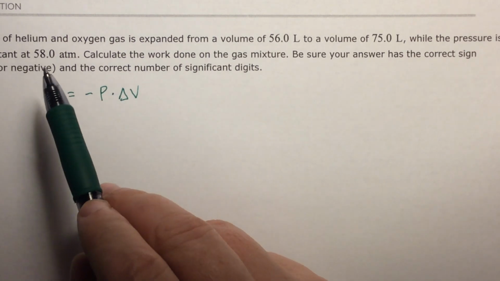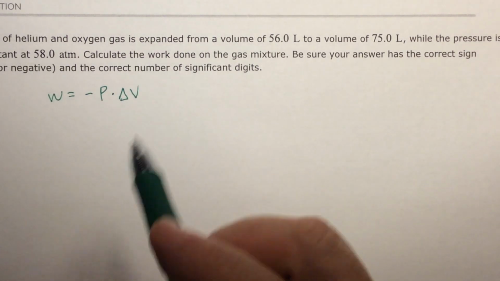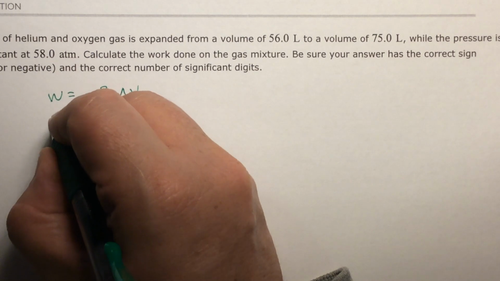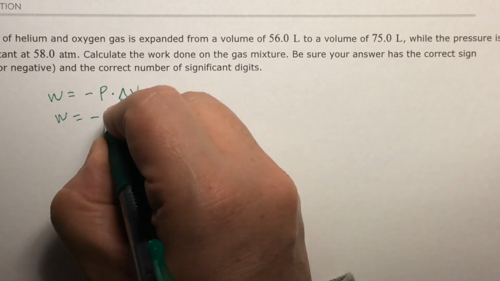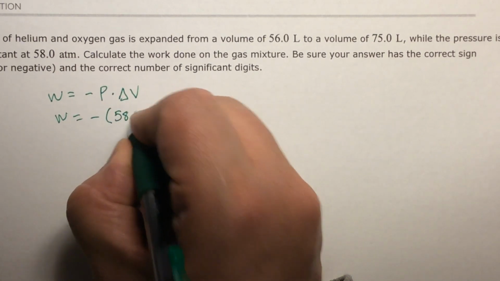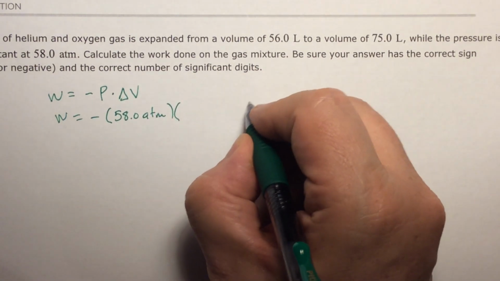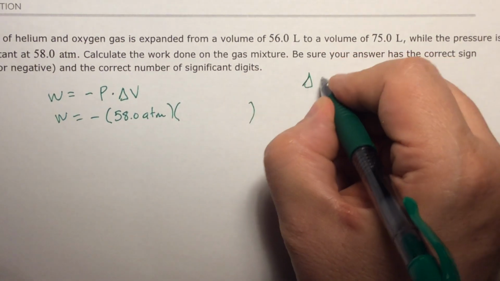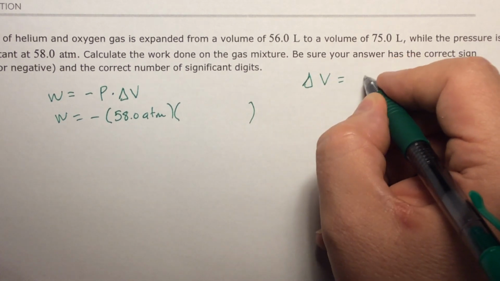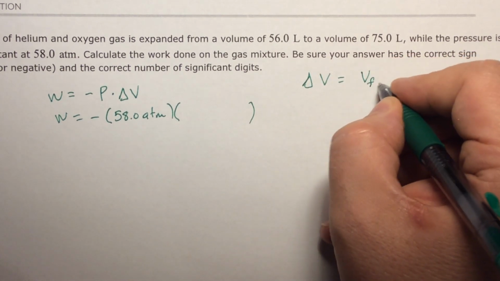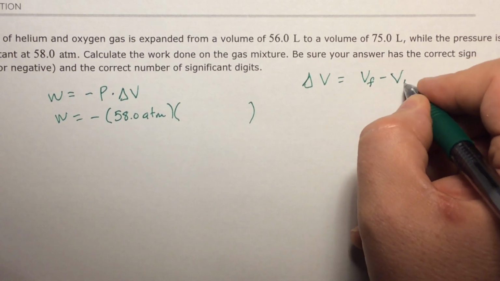It says that the pressure is held constant at 58 atmospheres, so I like that. So we've got W equals minus 58.0 atmospheres times the change in volume, which is going to be equal to the final volume minus the initial volume.